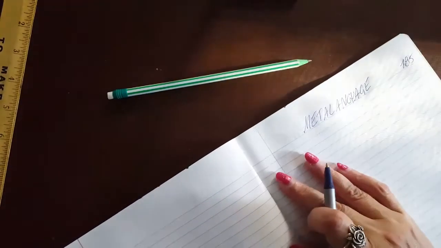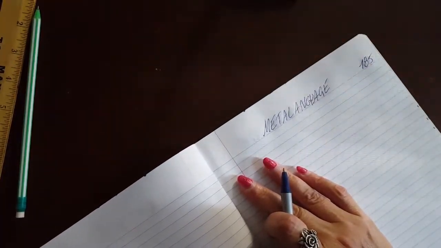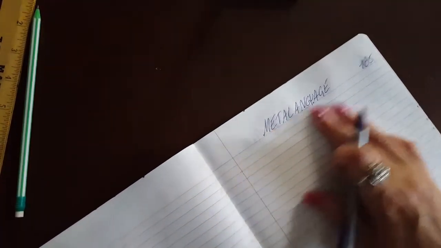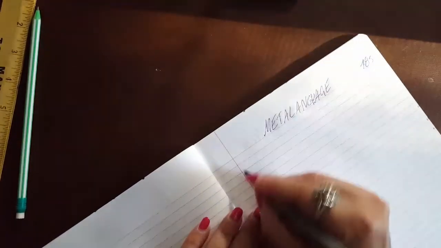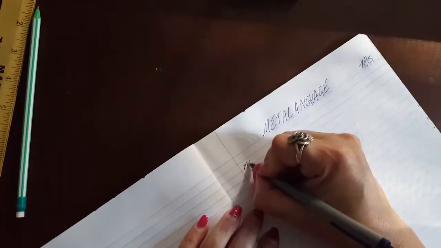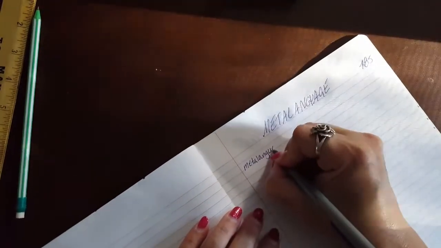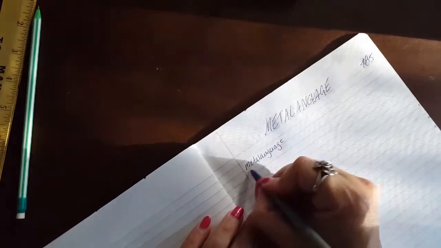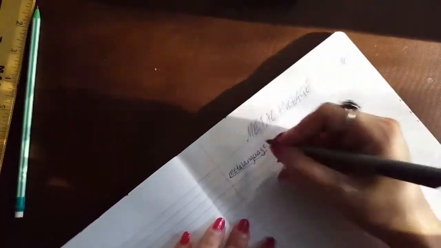These last 4 pages of the book will be our glossary. So the first entry in our glossary is going to be this word, meta-language. So in order to put an entry in, we're going to skip a line and we're going to write our term, in this case, meta-language. Underline the word and then add a working definition.